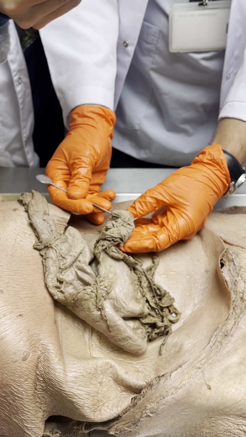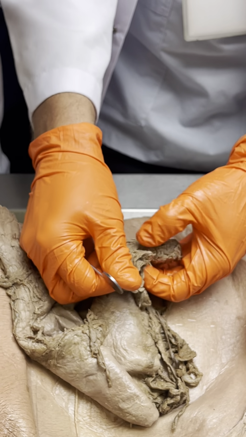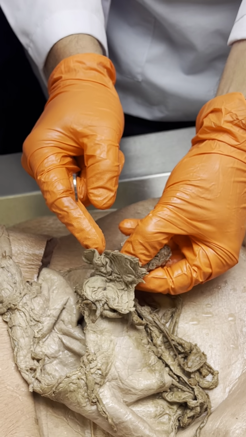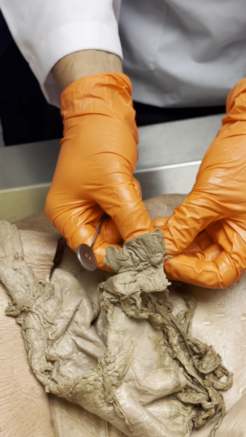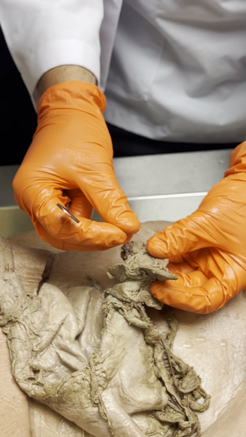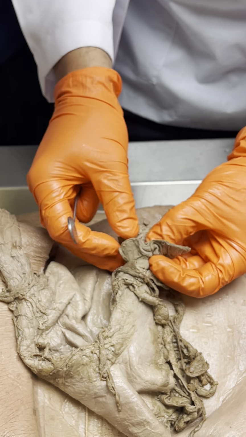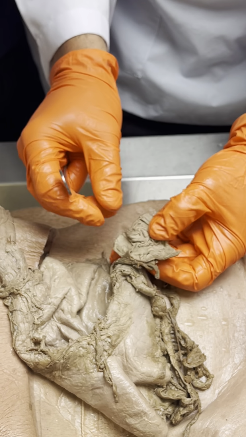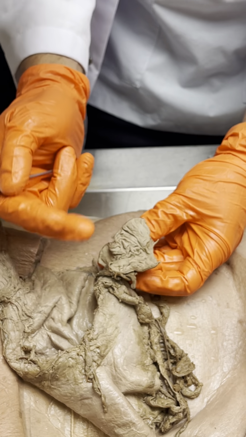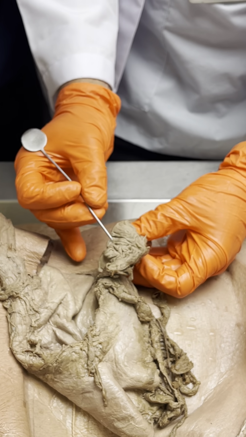The pancreatic duct forms here the ampulla, the hepato-pancreatic ampulla. It has a specific sphincter muscle, which opens and closes and secretes the juice of the pancreas and bile exactly here from the major papilla.